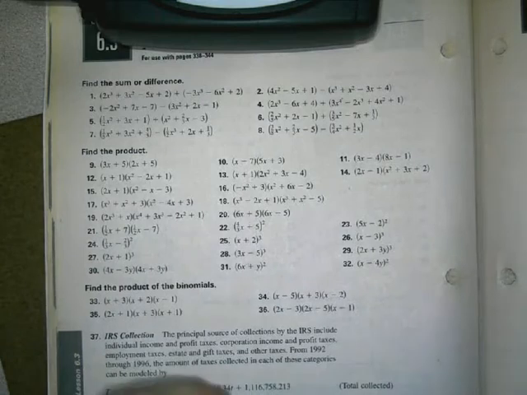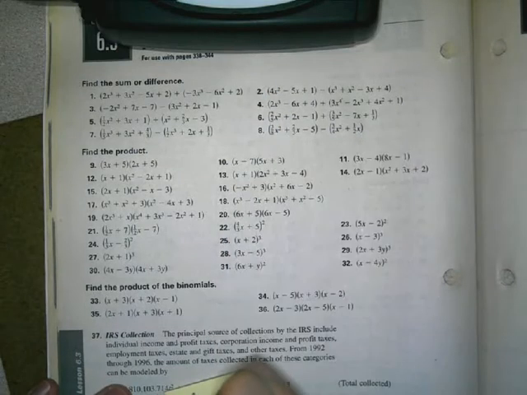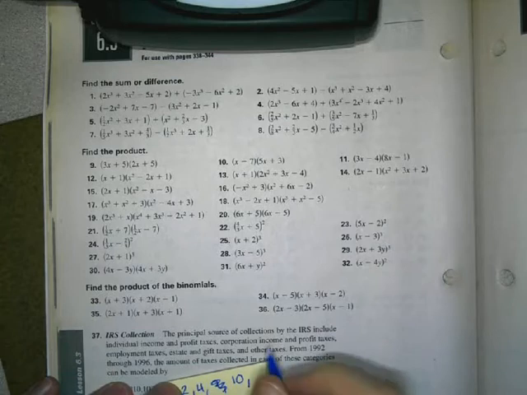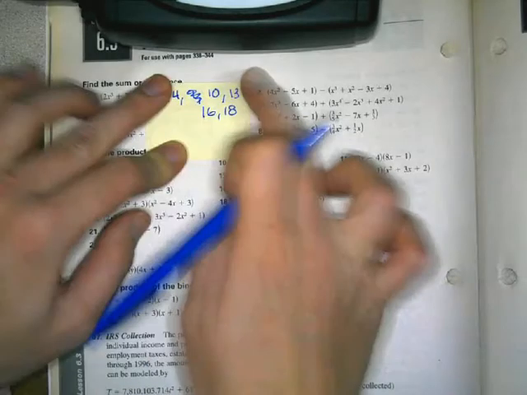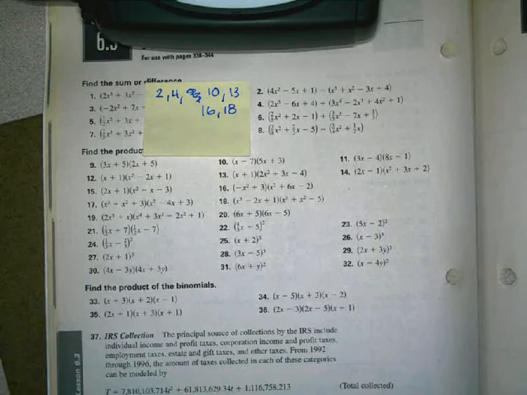Do numbers... Start with number 4. Or start with number 2. You're going to do 2, 4, 9... Oh, wait, you can't see 9. 10, 13, 16, and 18. Okay, so those are the 6 you're doing here. 2 adding and subtracting, and then 4 multiplication ones.